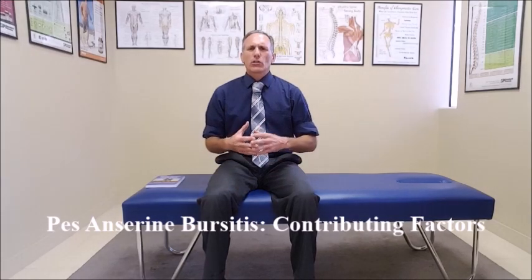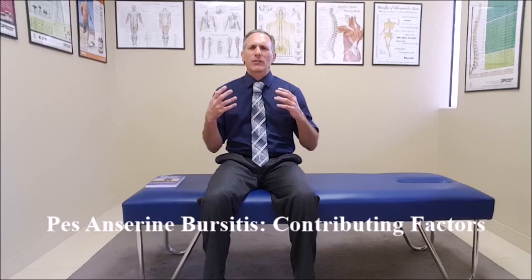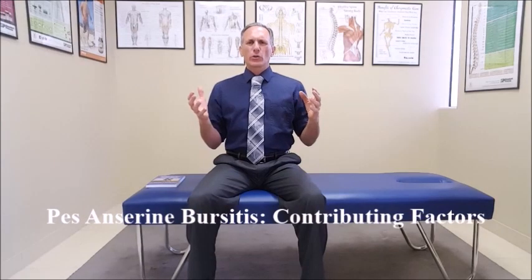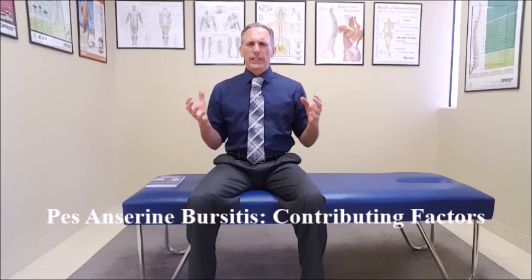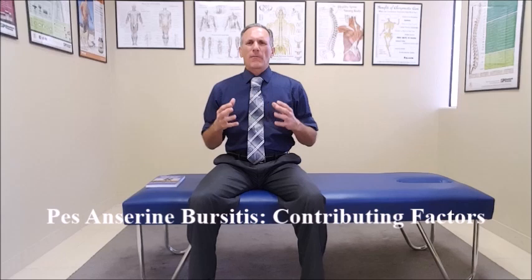So we want to make sure that when we're doing these exercises that our body is prepared for it, that we've trained very hard and strengthened the muscles. Other factors can also contribute to Pes Anserine Bursitis. These are both intrinsic and extrinsic factors.